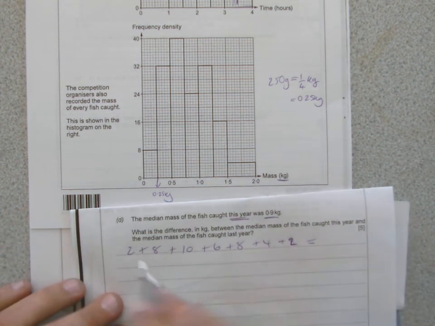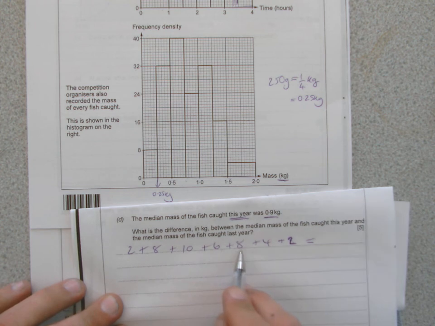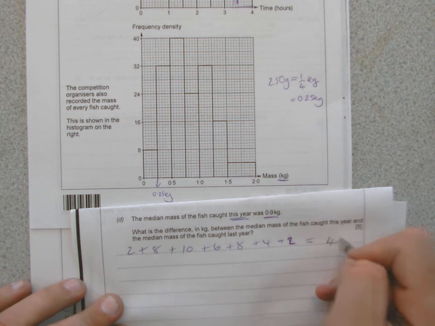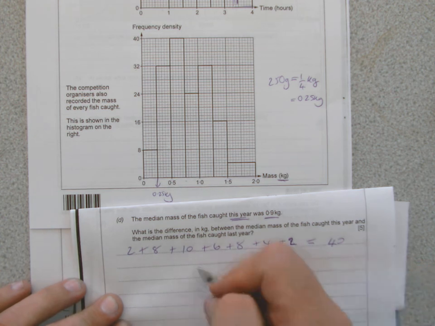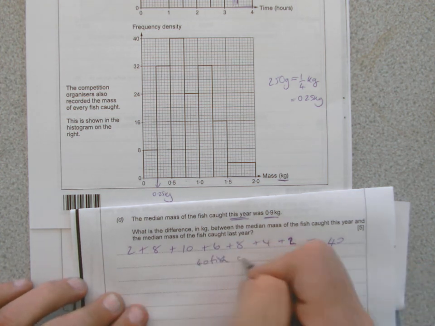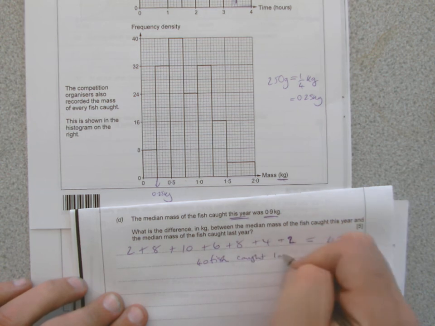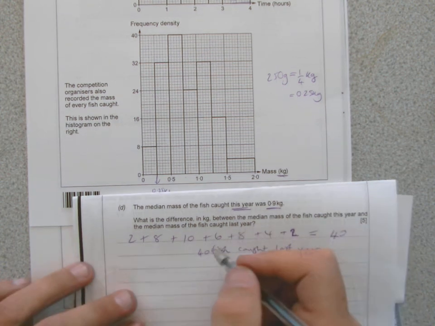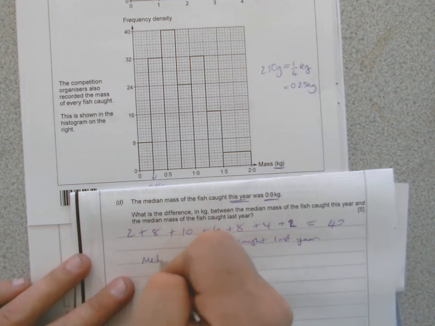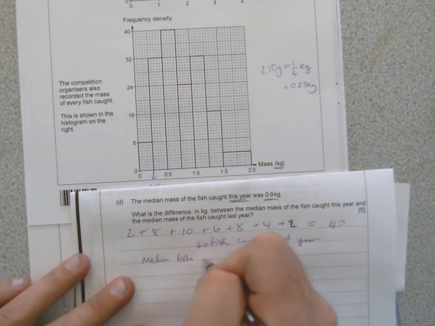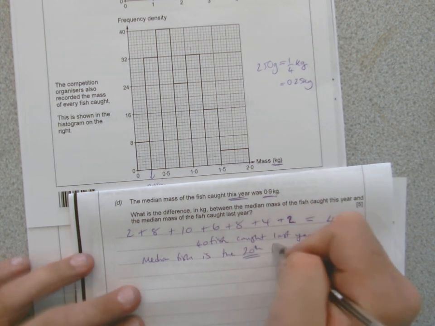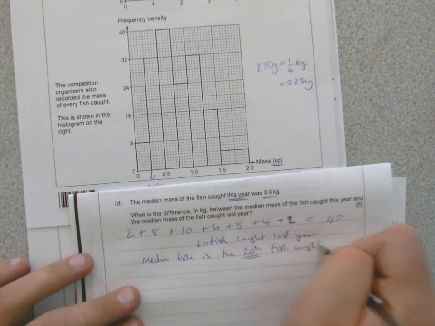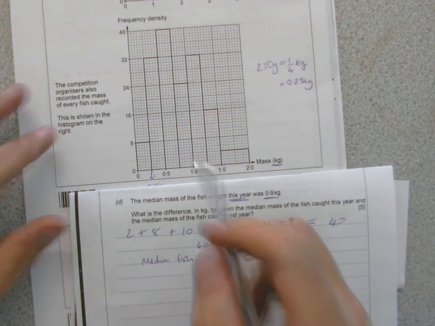So add them up, and that comes to 10, 20, 26, 34, 38, 40. Okay, 40. Let me just double check that. 40, yeah, so 40 fish caught last year. That means the median fish, the middle fish, will be the 20th one. It's the 20th fish caught, because you just go halfway, right? Always go halfway. Now, in terms of the 20th one caught, let's see where we are.